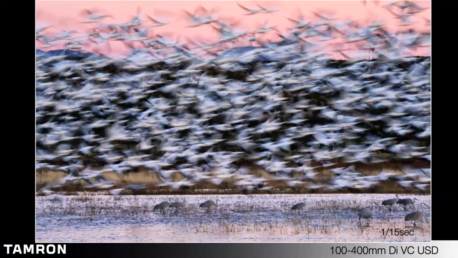Tamron does a lot of workshops at birding festivals, and this is at the Bosque del Apache National Wildlife Reserve. They have a big week-long birding festival every November, except sadly it's already been canceled for this year because of ongoing virus concerns. But you know, you're out there for several mornings, you know.